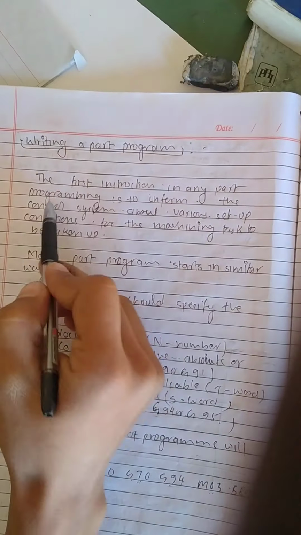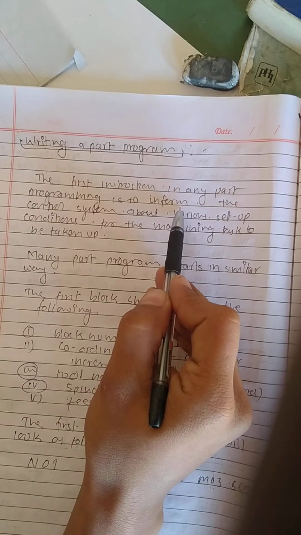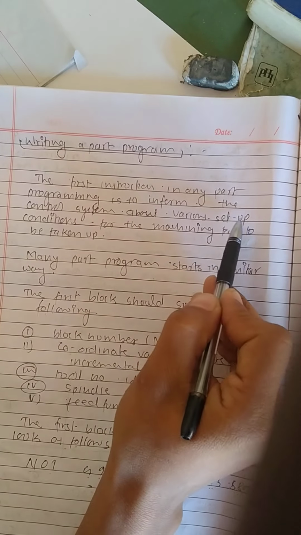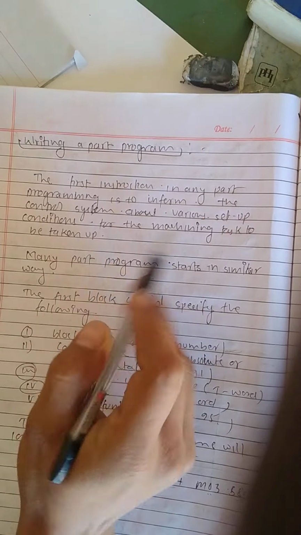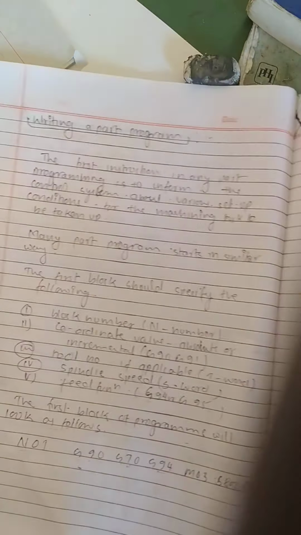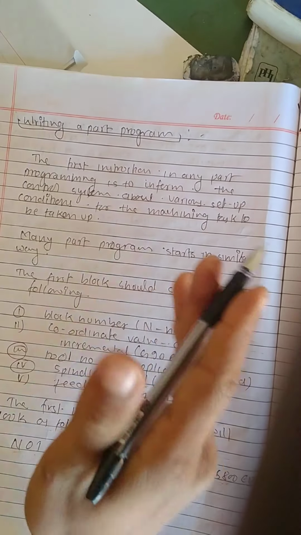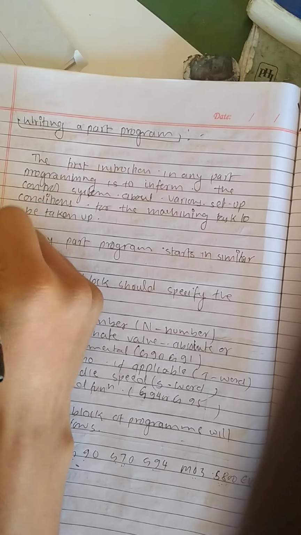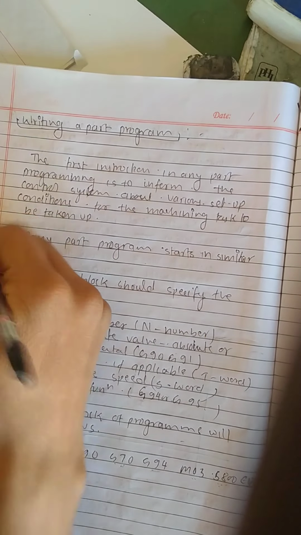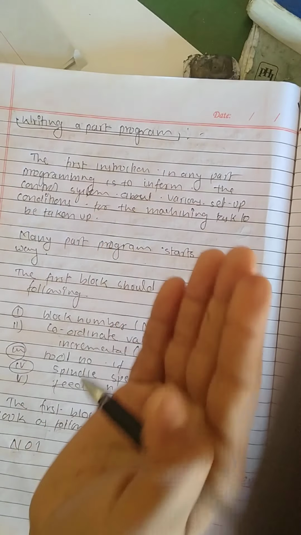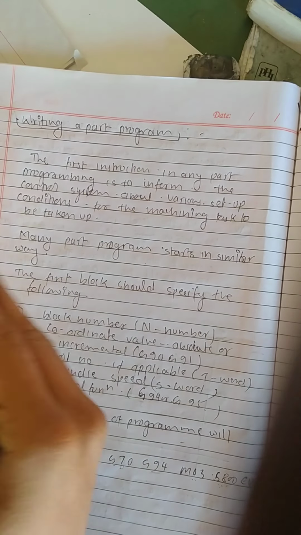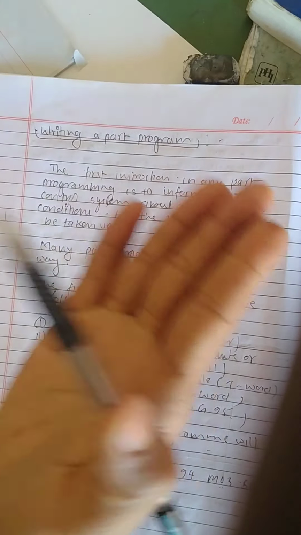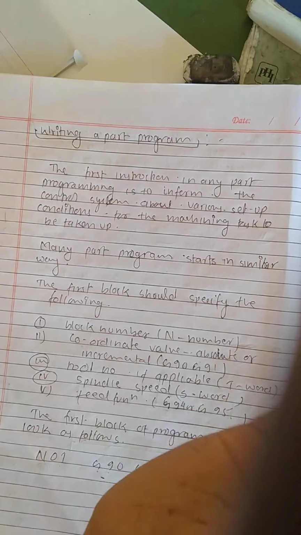The first instruction in any part programming is to inform the control system about the various set of conditions for the machining task to be taken up. Before doing anything, we have to do some preparation. We have to say the job workpiece is at this position and you have to go there. Before that, we have to give some feed per revolution, the absolute or incremental coordinate system, and the feed per minute. These are T words, F words, this type of words.